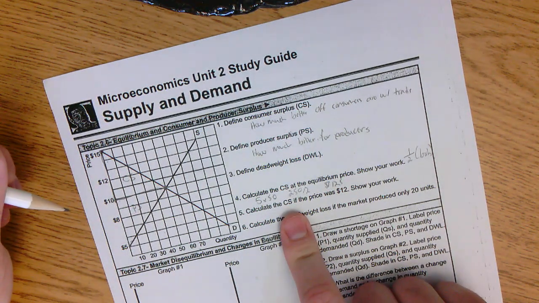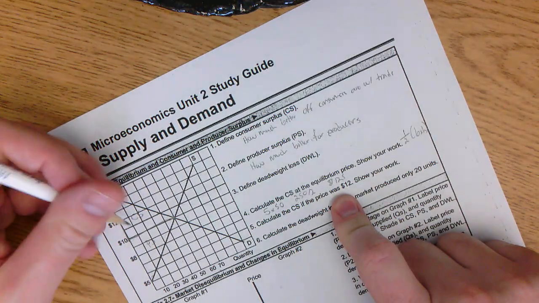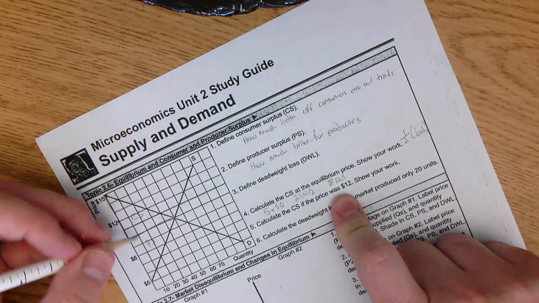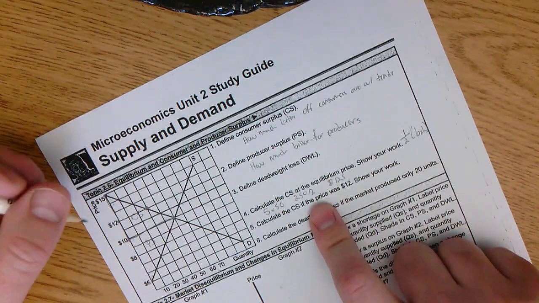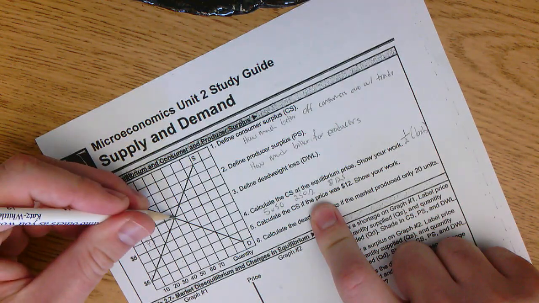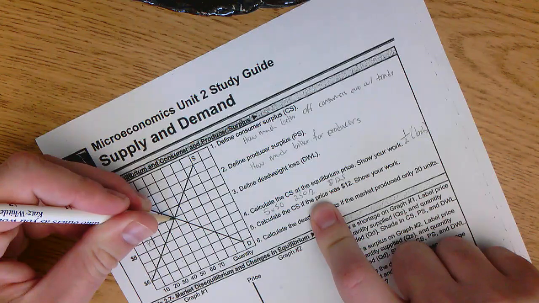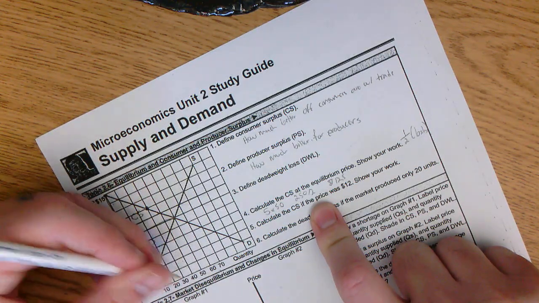But question 5 here is asking us to calculate the consumer surplus if the price was $12. So if the price was $12, well then the consumers would be worse off than they were before. They were able to get it for $10, now they're only able to get it for $12. But as the price of that good goes up from $10 to $12, our quantity demanded is going to go down. Before at $10 they were willing to buy 50, now at $12 they're only willing to buy 30.